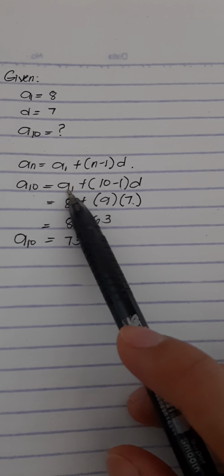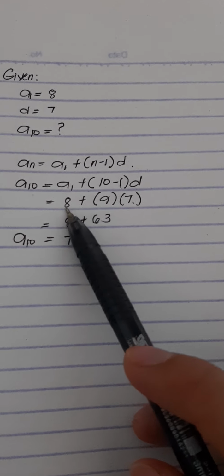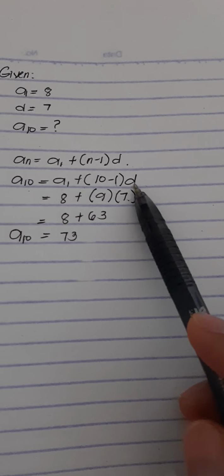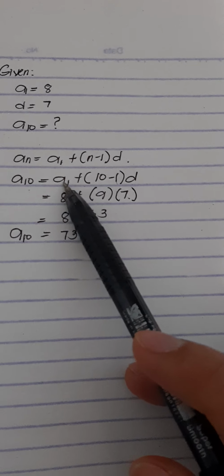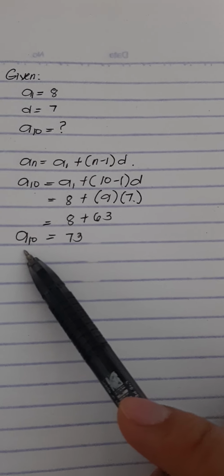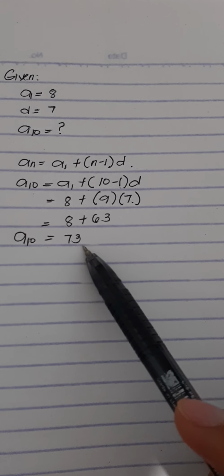Next, we will now substitute the values of our given. A sub 1 is 8, 10 minus 1 is 9, and the common difference is 7. So we will now multiply 9 times 7. We have 63, and we will just add the value of our first term, which is 8. So our 10th term, or a sub 10, is equal to 73.